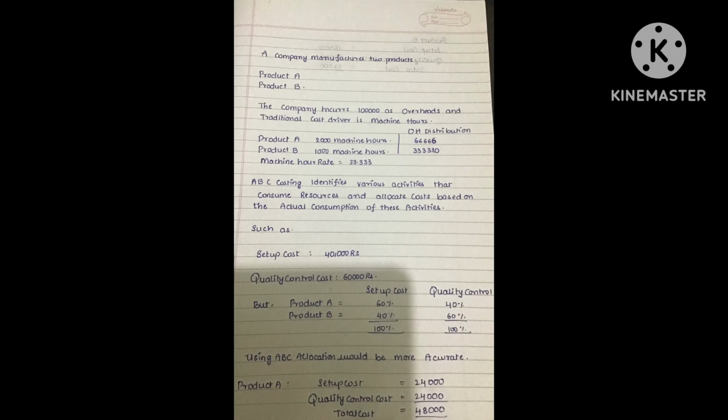Let us understand what ABC costing means and how it provides an accurate basis of distributing overheads. ABC costing identifies various activities that consume resources and allocates cost based on the actual consumption of these activities. Let us understand with an example.